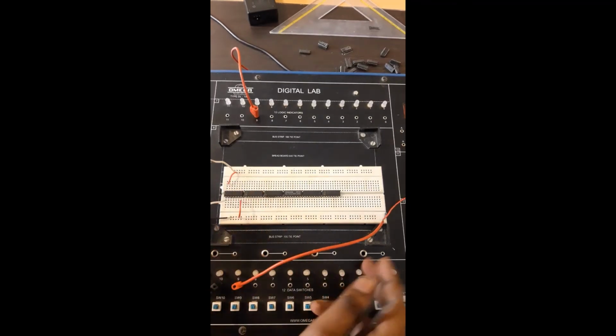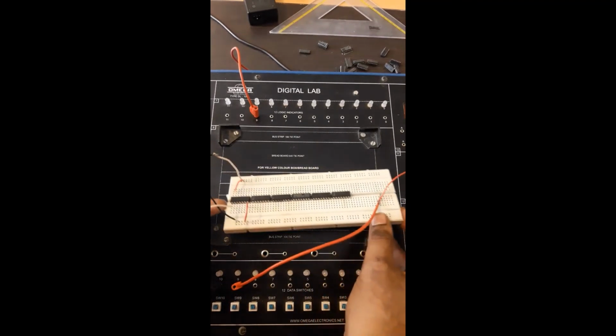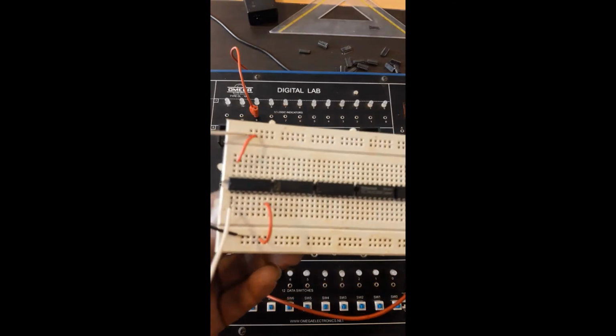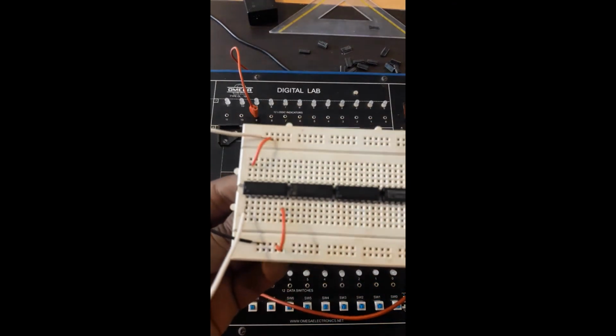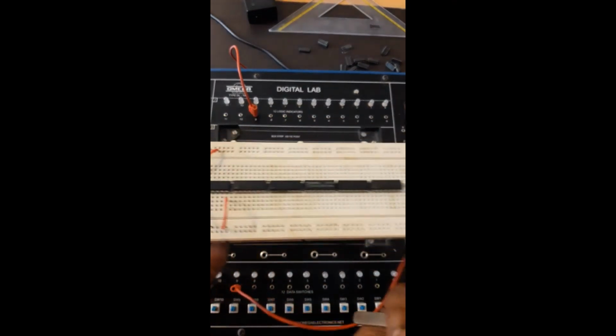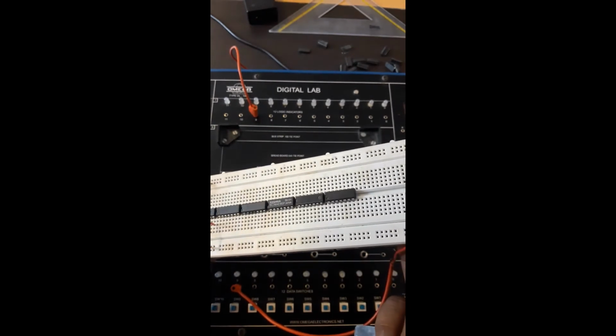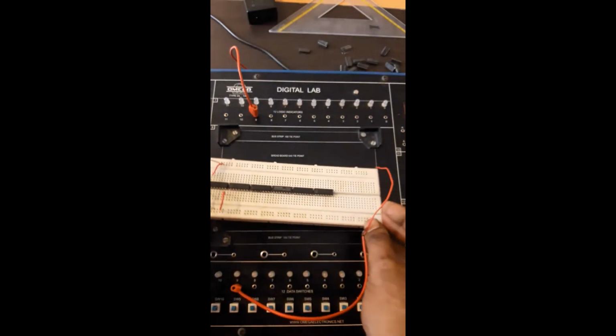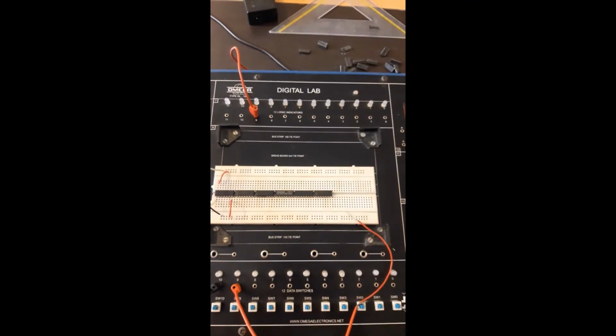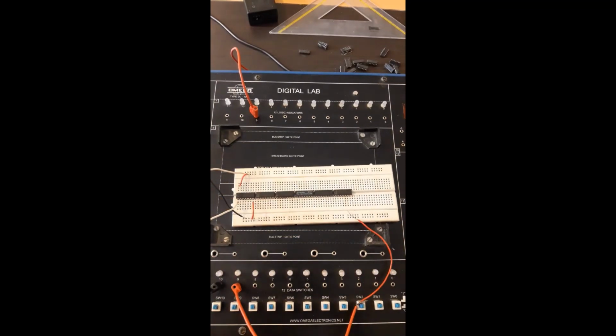And as I can see, this is 7404, the IC number. It may not be clearly shown over here, but I can see that it is 7404. That means it's a NOT gate IC, and in case of a NOT gate, only one input and one output will be there.